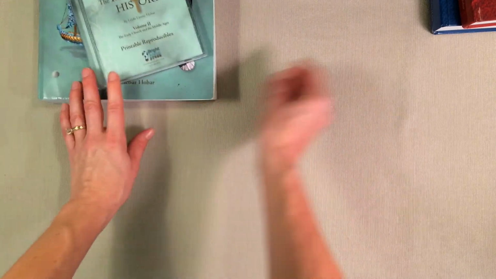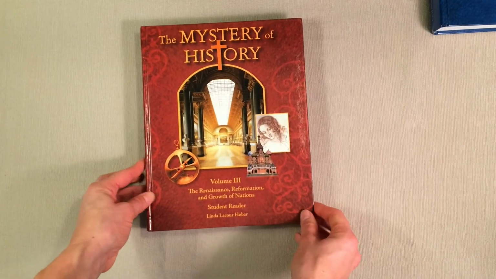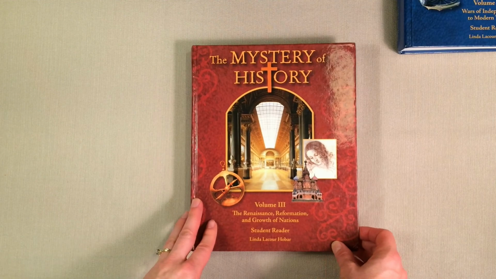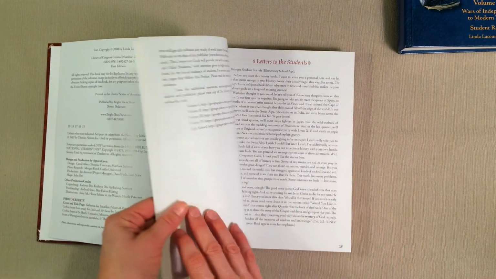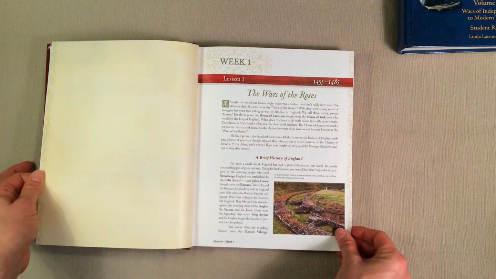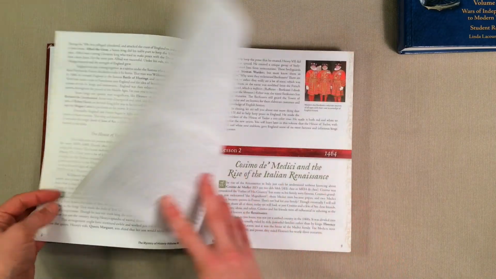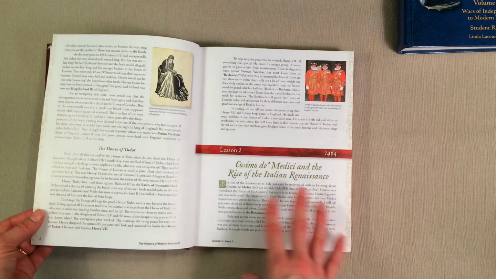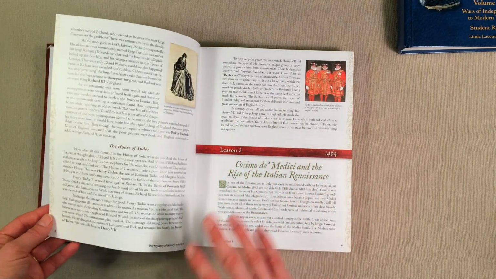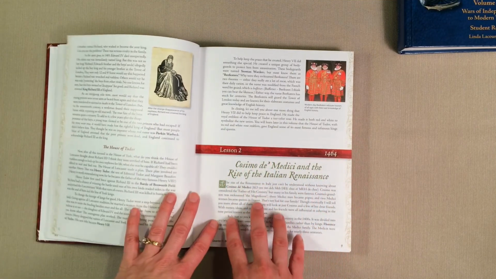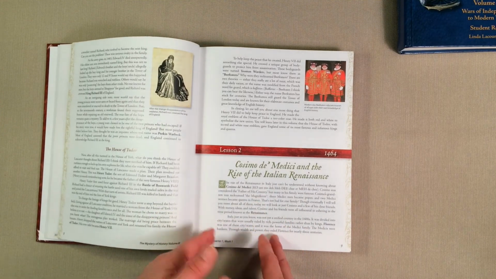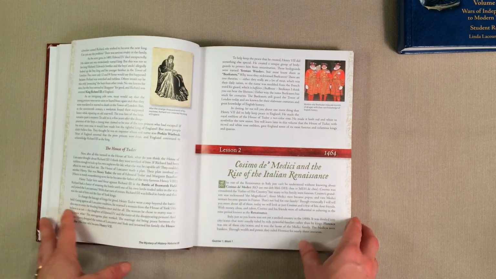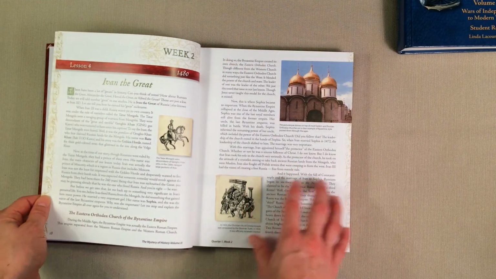Now let me grab Volume 3. Like I said, Volume 3 and Volume 4 are both hardback, and they just have the lesson in them. So here is Lesson 1, then it goes right into Lesson 2. If you want the activities, the timeline, the map work, the quizzes, the review, the pretest, then you need to get the companion CD or the companion guide as a download, and then you can print out all of those things that you need. But this is just the lessons.